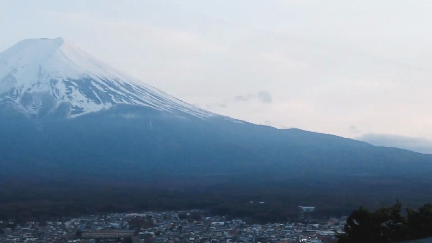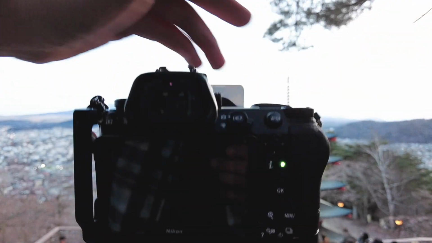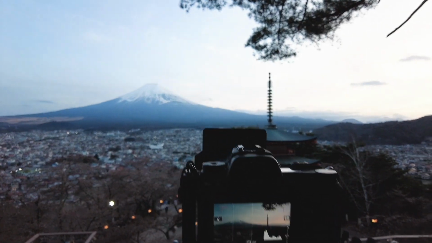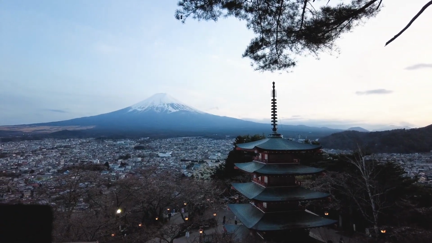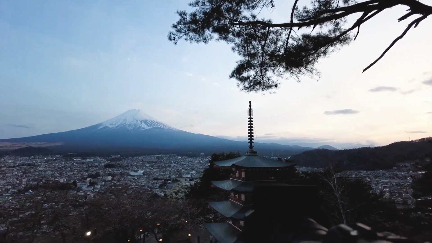We can see Mt Fuji. It's out right now. And I'm getting some shots right here. I'm at 5-second, f16, ISO 64. I'm using the lens that Nikon loaned to me, the 24-120, for this shoot. So I'll show you guys the results.